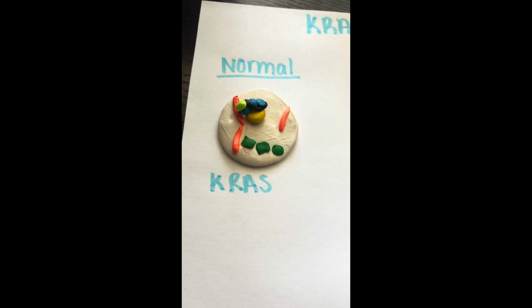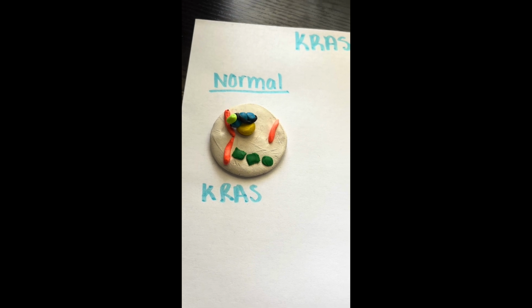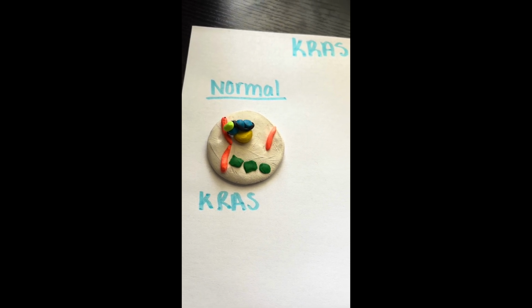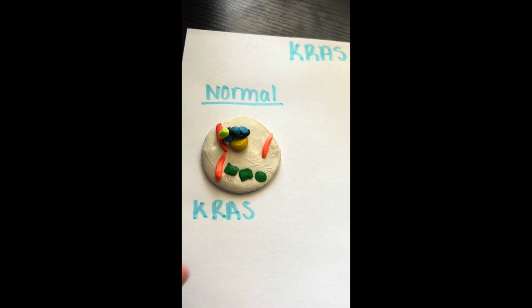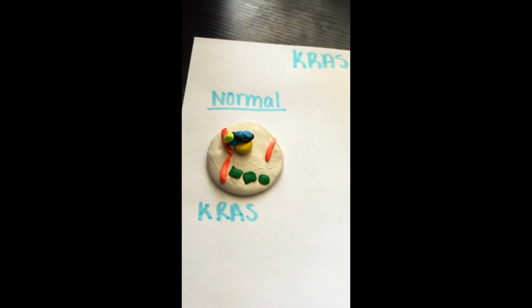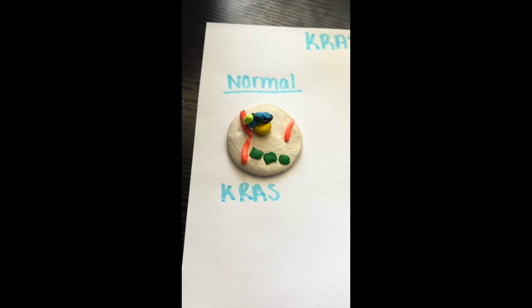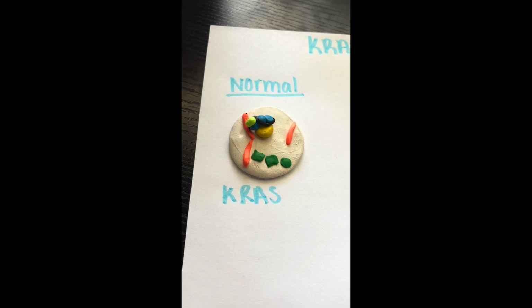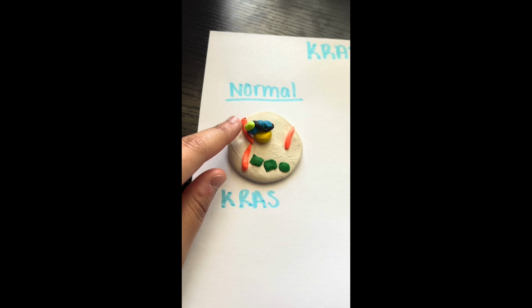I also wanted to talk about the different building blocks of Kras, the primary, secondary, and tertiary structure. So the primary structure of Kras is its amino acid sequence, and it's shown by these little clay beads on the string. But I couldn't show all 188 amino acids in this model because that would take an insane amount of time. But I highlighted the main critical G12 position so you guys can have an idea, which is this light green bead right here in the normal model.